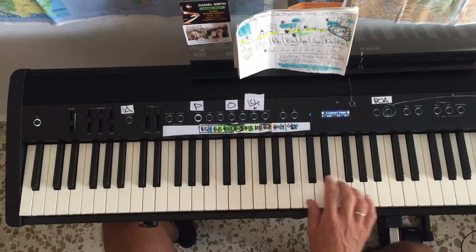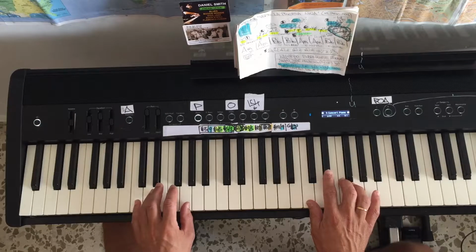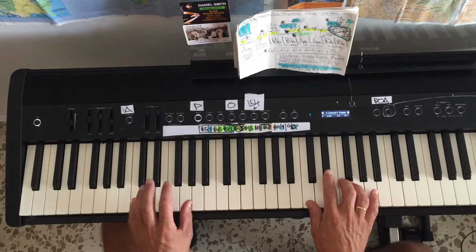Here's an example. Improvising bars 1 and 2, 2, 3, 4.